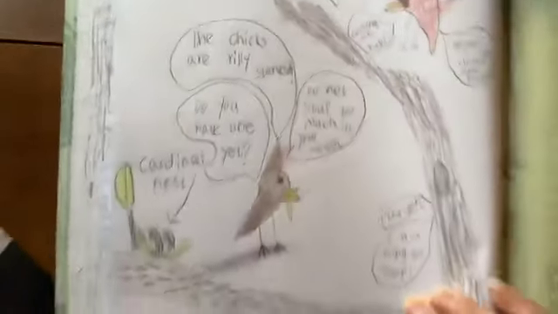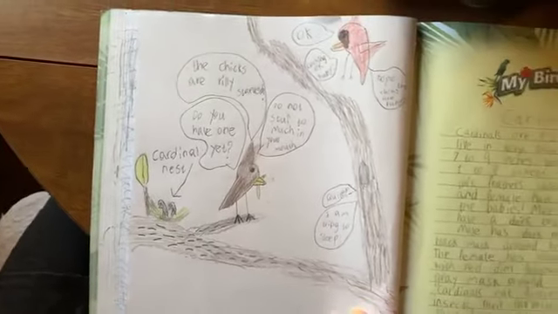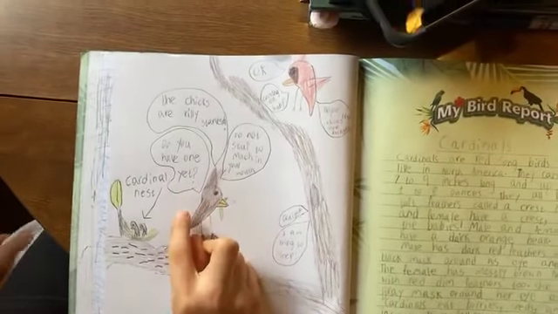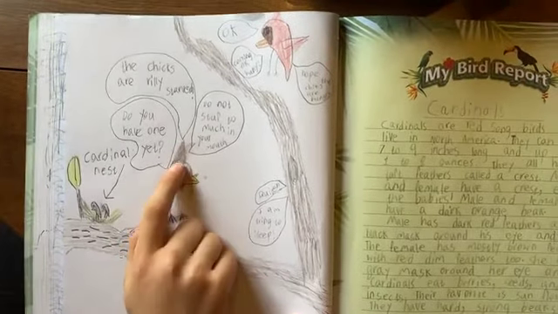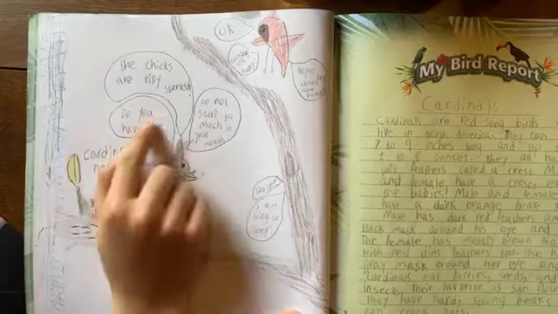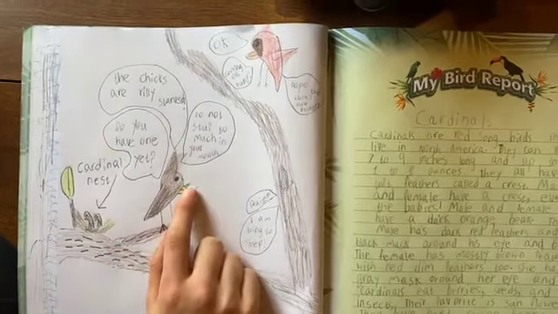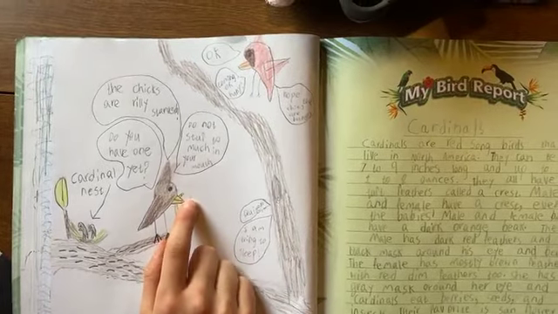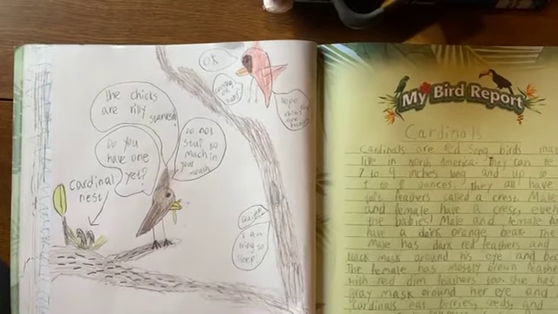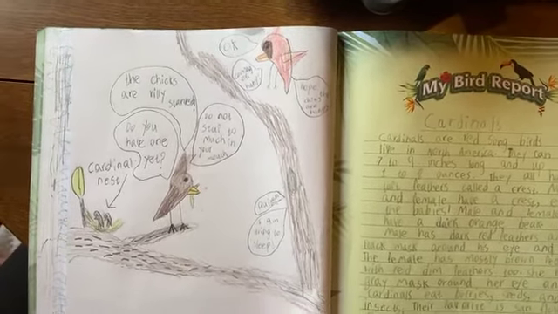Do you have a bug yet? The chicks are really starved. Okay, I'm coming, honey. I hope the chicks are hungry. Do not stuff too much in your mouth. Quiet! I'm trying to sleep here!